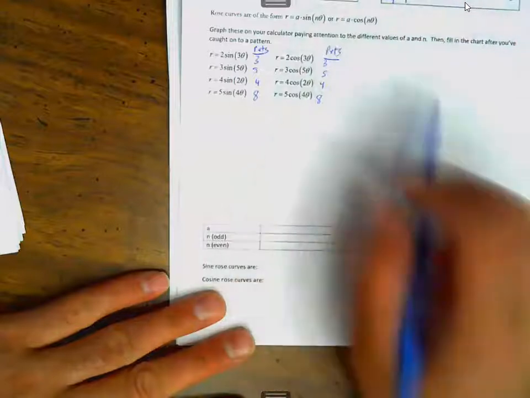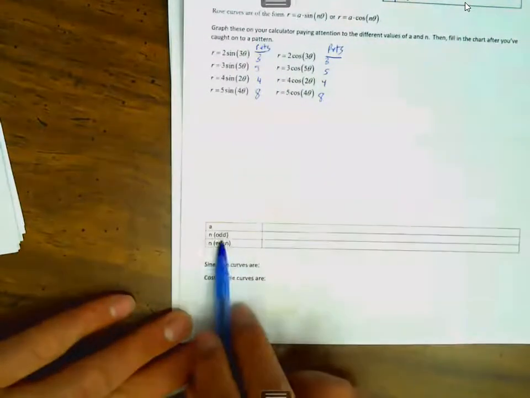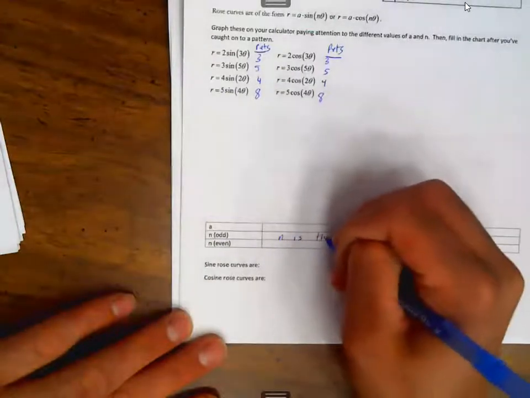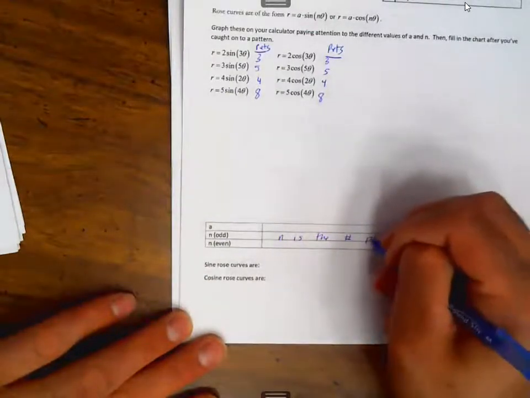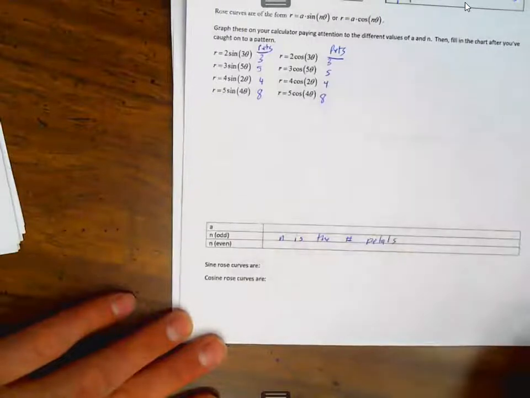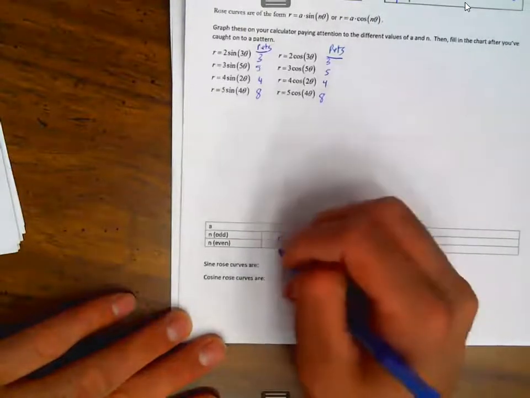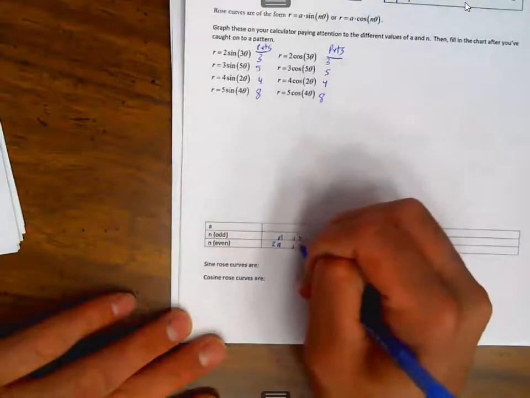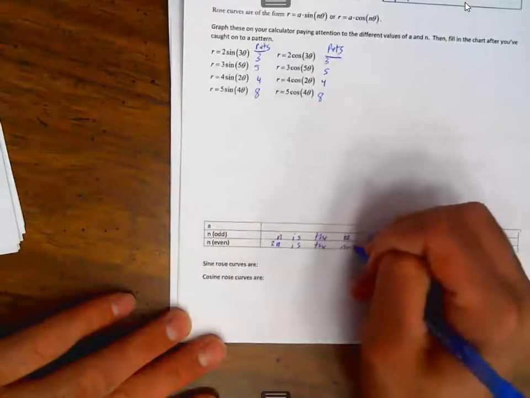So again, if N is odd, then N is the number of petals. And if N is even, then 2N is the number of petals.